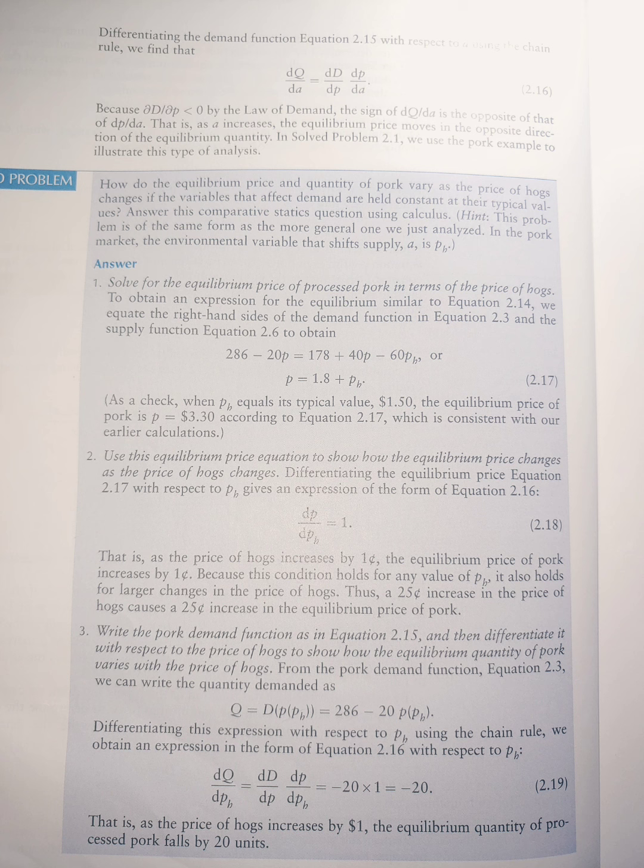Differentiating this expression with respect to p_h using the chain rule, we obtain an expression in the form of equation 2.16: dQ/dp_h equals dD/dp multiplied by dp/dp_h equals negative 20 times 1 equals negative 20, equation 2.19. That is, as the price of hogs increases by $1, the equilibrium quantity of processed pork falls by 20 units.